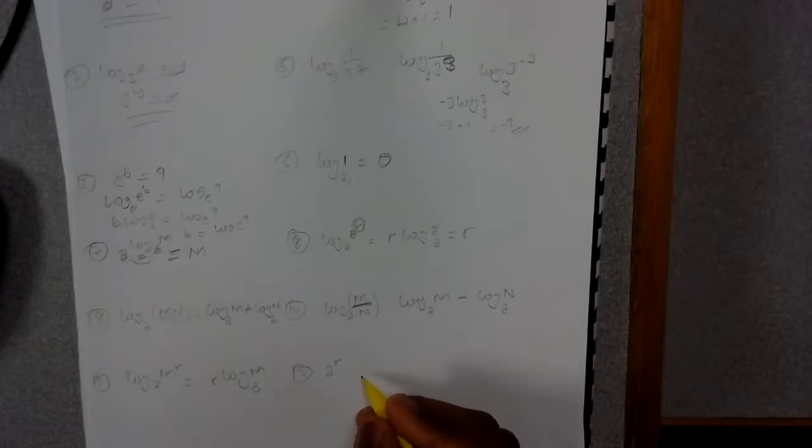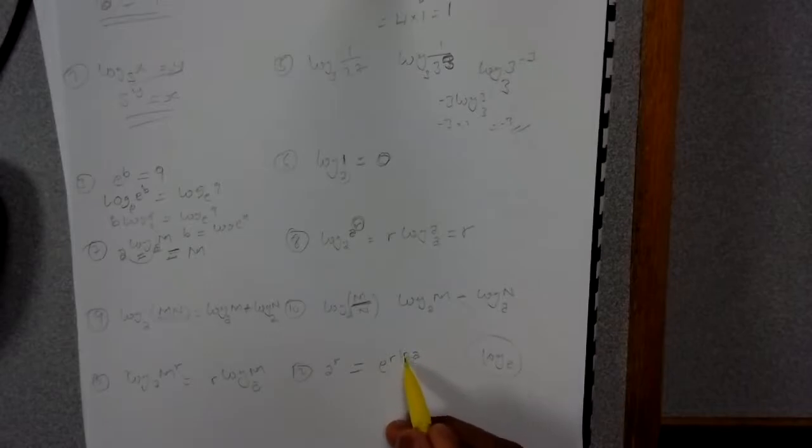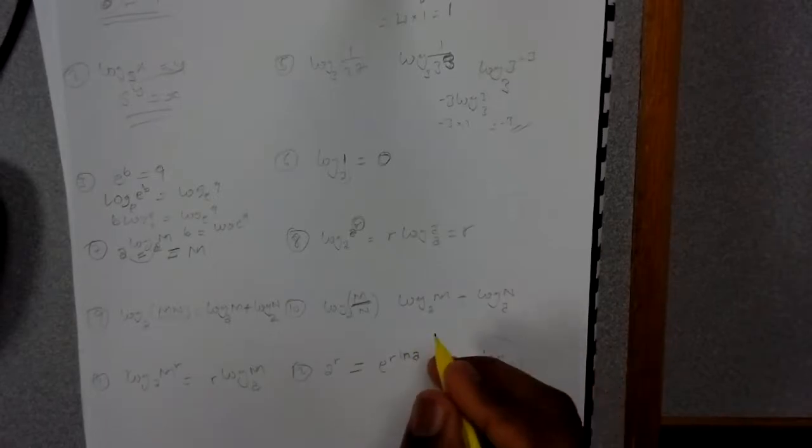So the other one I get is a to the r. A to the r is the same as e to the r natural log of a. Natural log means a logarithm with base e. A logarithm with base e is called a natural log. So a to the r is equal to e to the r natural log of a. So a can be any number and r is the exponent, r can be anything. So I did some of these properties. I get some at the back too. I get a question to solve on.